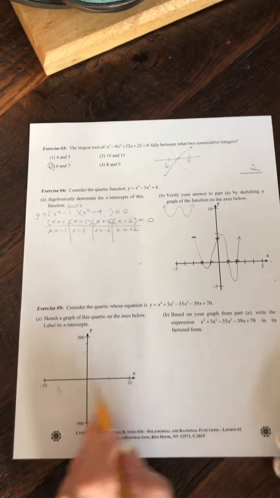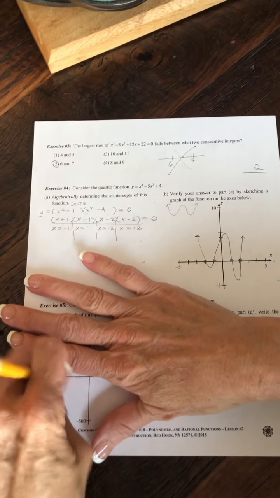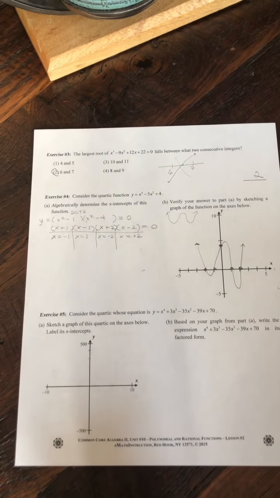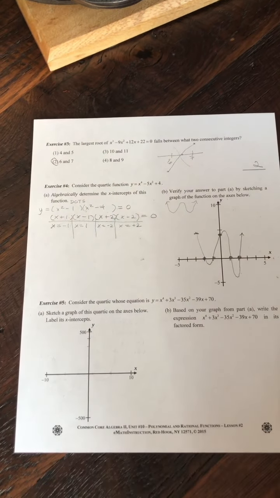Okay, class, we're going to finish up the last problem. Sorry for the interruption. We had someone at our door. So we will start again.